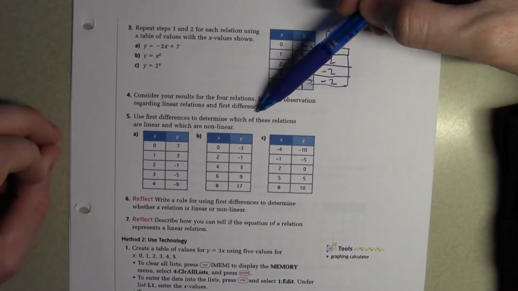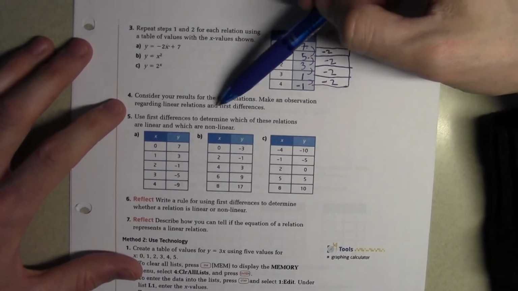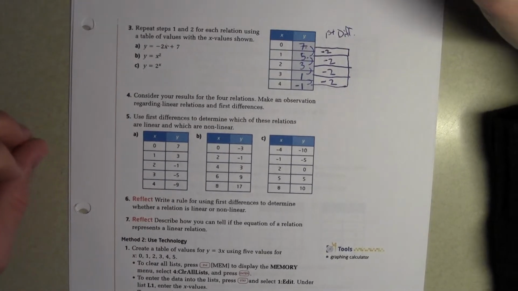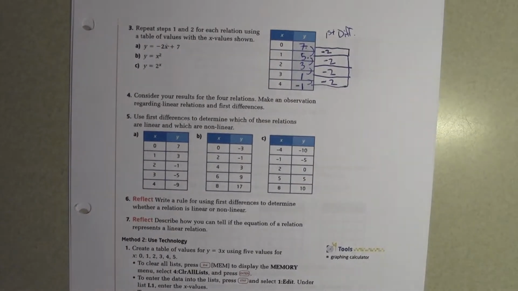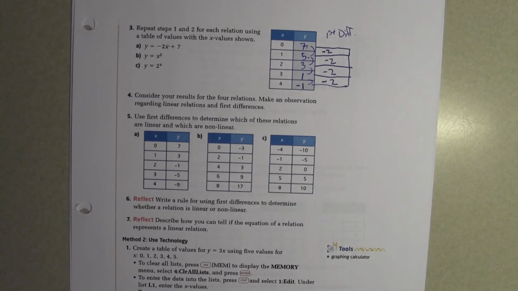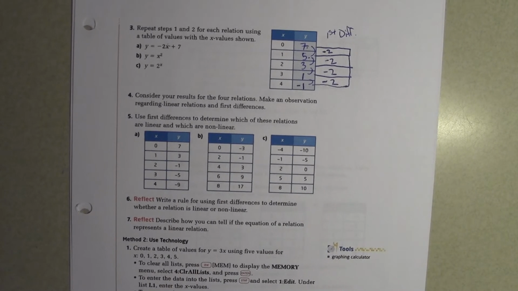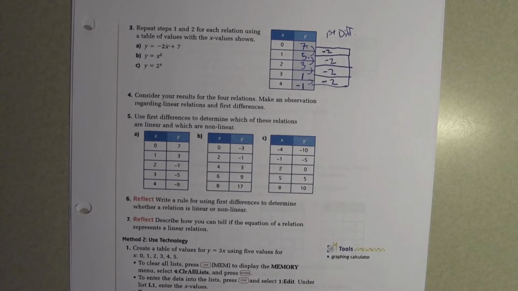Use first differences to make an observation regarding linear relations and first differences. So what's the pattern? If the graph is linear, what are the first differences? Henry? All the same. All the same, right. That's the pattern. That's the whole idea from today's lesson in 5.5. The whole idea, if your first differences are the same with regular intervaled x values, everyone understands what that means, right?